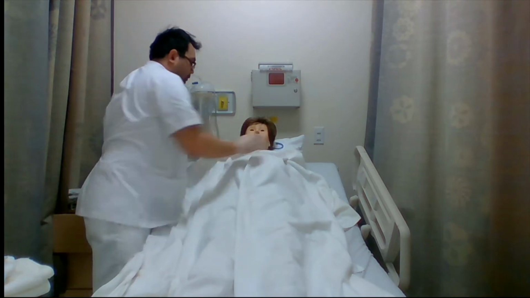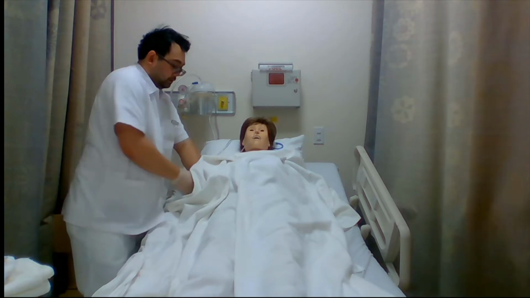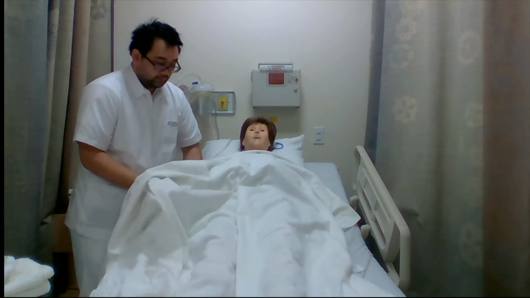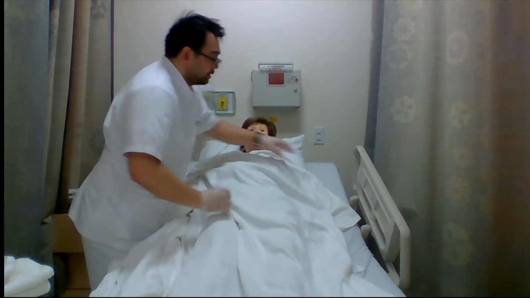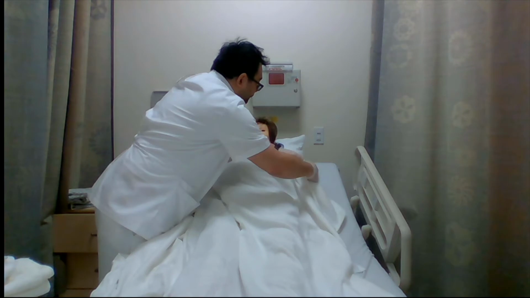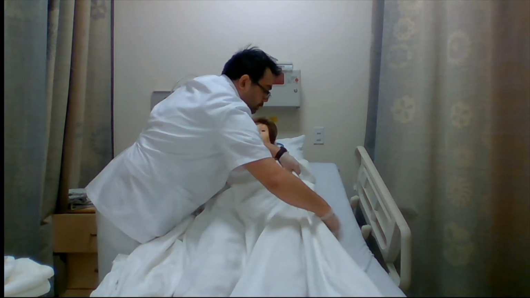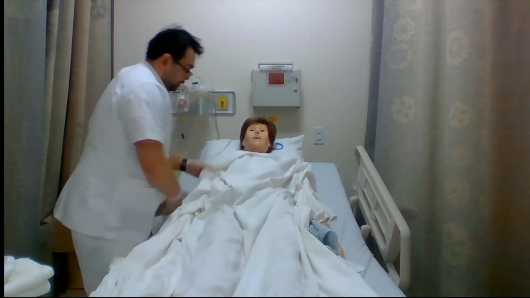If your patient doesn't want it, by all means, you don't have to use it though. Now that our patient's covered, we're going to undo the gown. We're going to try and do it from underneath. We're trying to maintain privacy. I'm going to push underneath you, okay? You're going to feel a couple little lumps. Just like so.